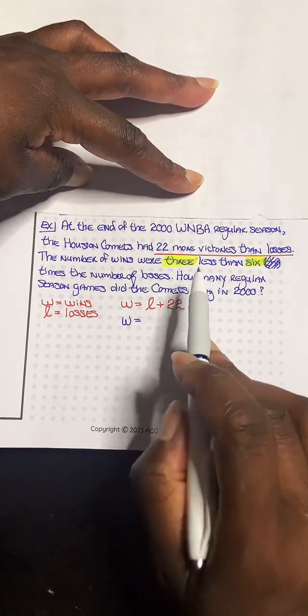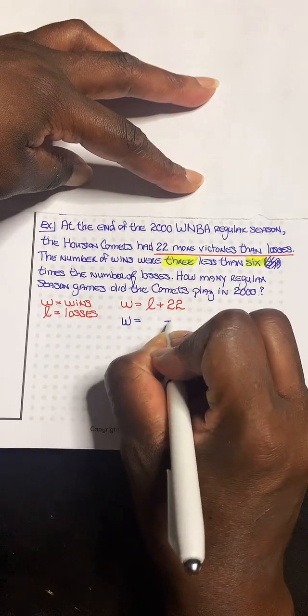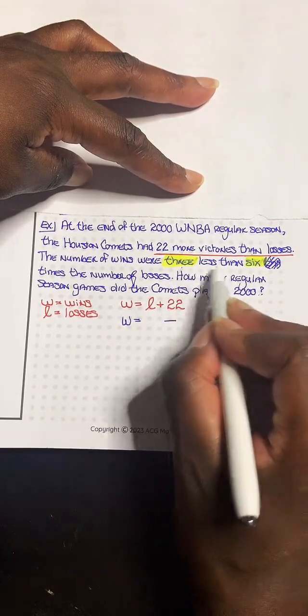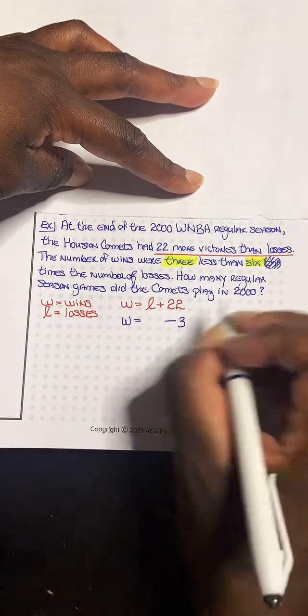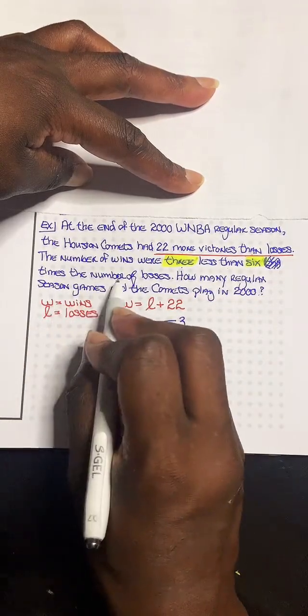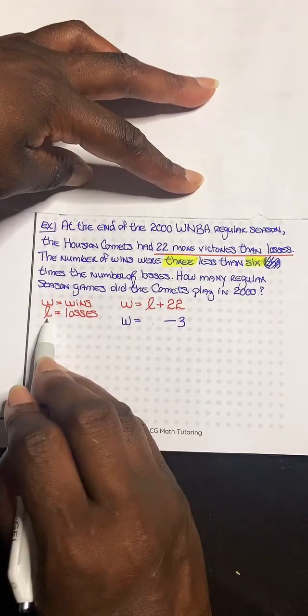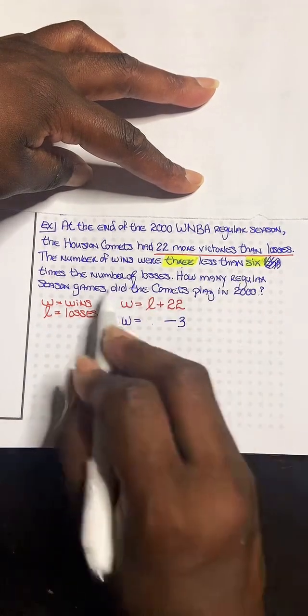Yes. So we have the subtraction, that's the less than. And they're saying 3 less than, so that means it's minus 3 on the end. But what goes in front is 6 times the number of losses. Since we have losses using the letter L, we're doing 6 times that.